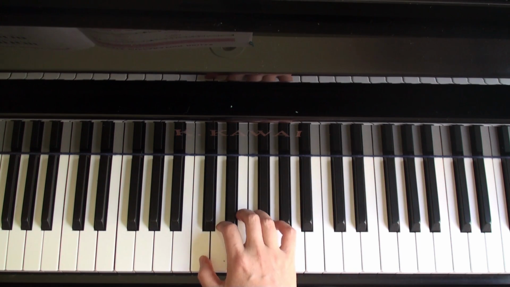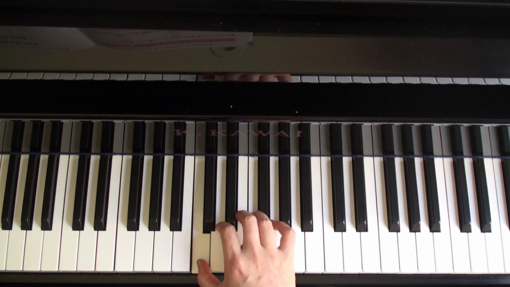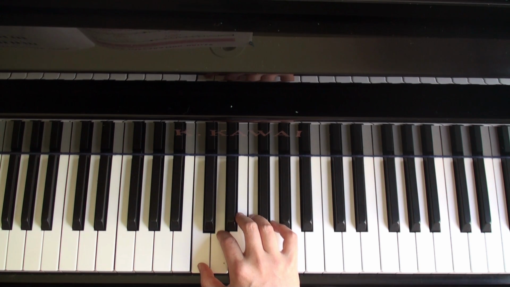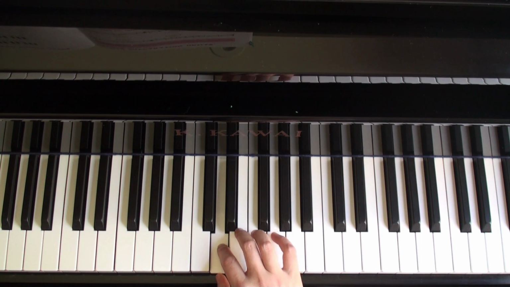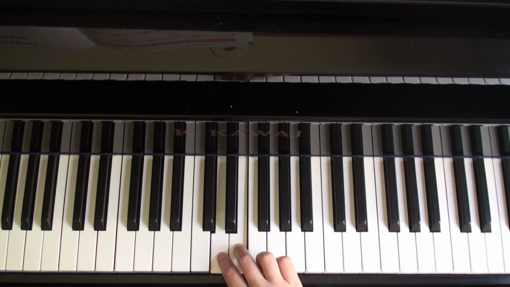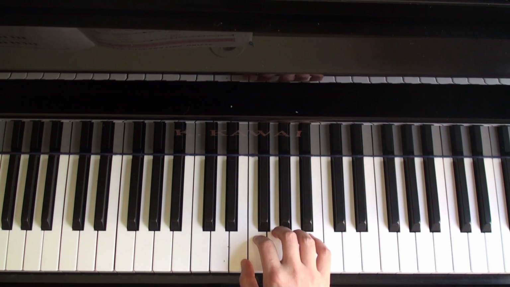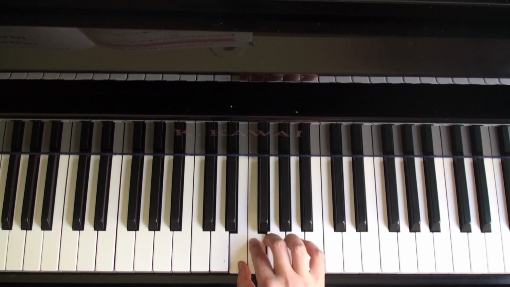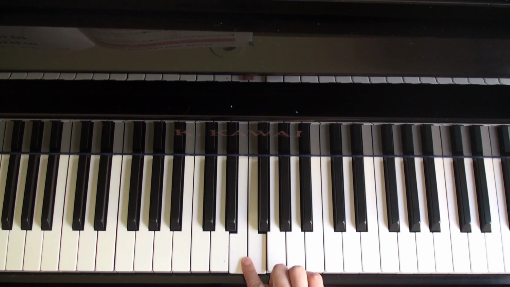So from C to D, which is the first note, or we call that the first scale degree, to the second note, or the second scale degree, these 2 notes form a whole step.